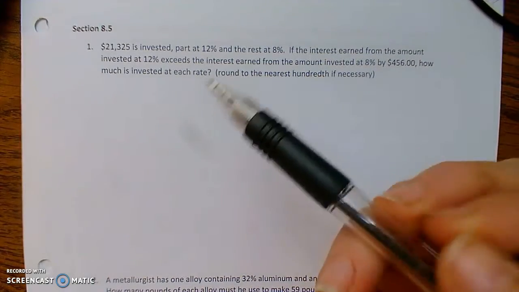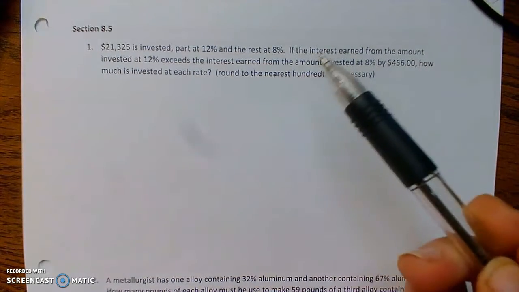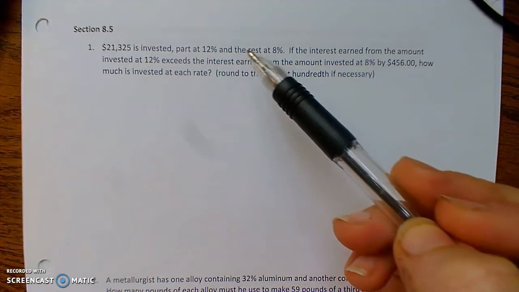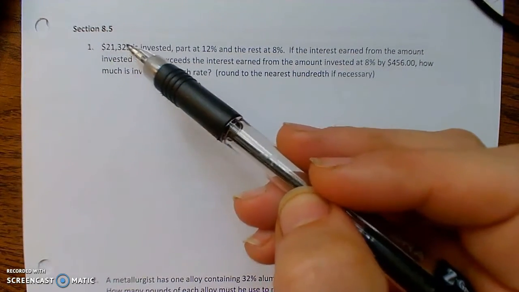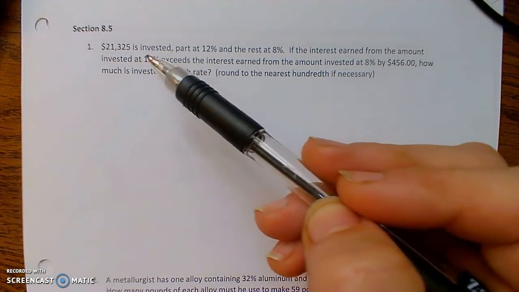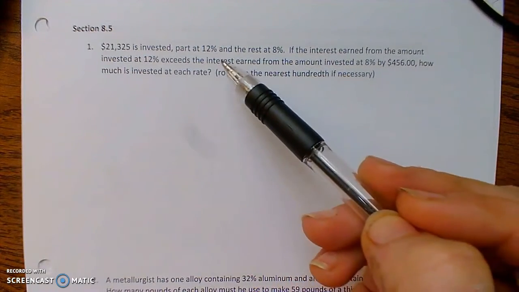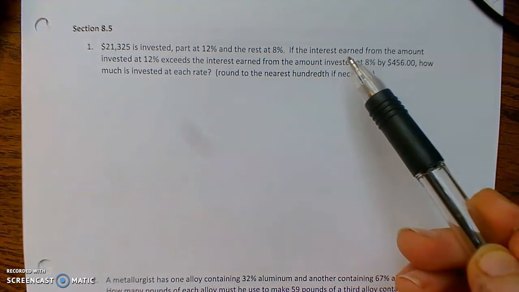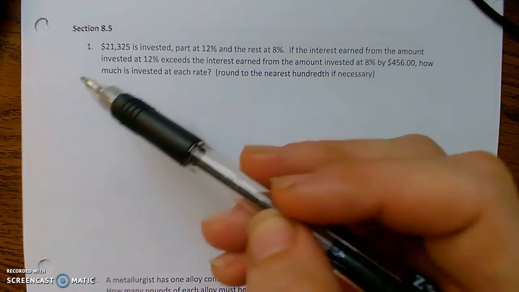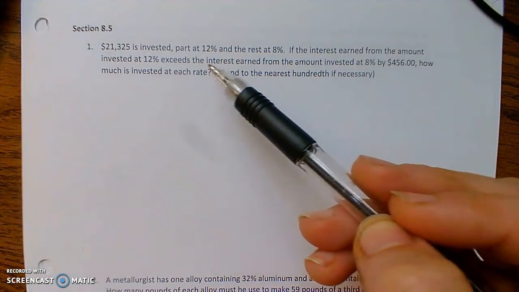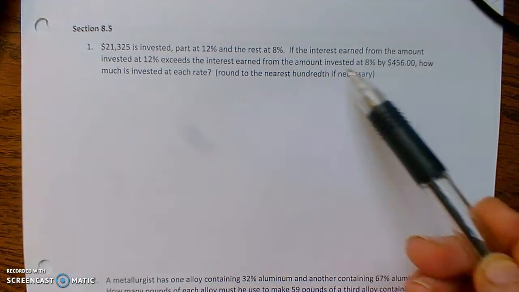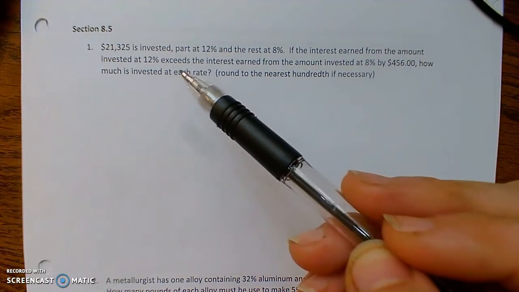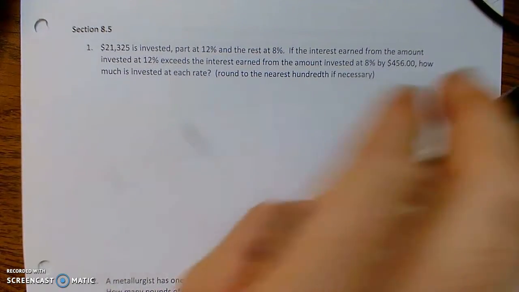In this problem, we have an interest rate that's an annual rate and a principal amount that's invested. You're going to chop that into two pieces, one part invested at 12% and the other at 8%. And if the interest earned from the amount invested at 12% exceeds the interest earned from the amount invested at 8% by $456, how much is invested at each rate?